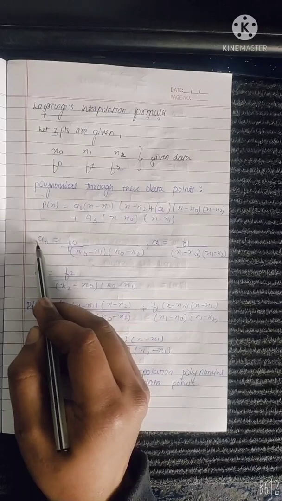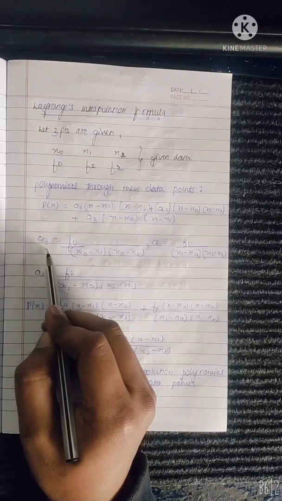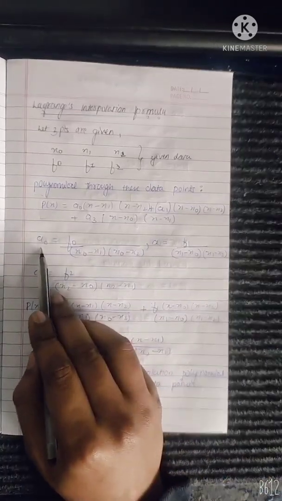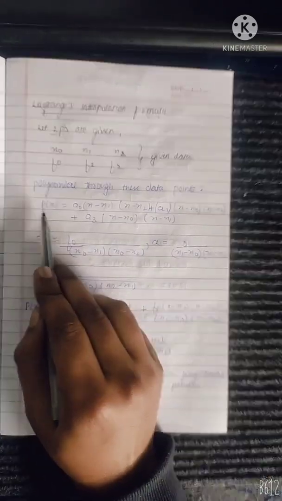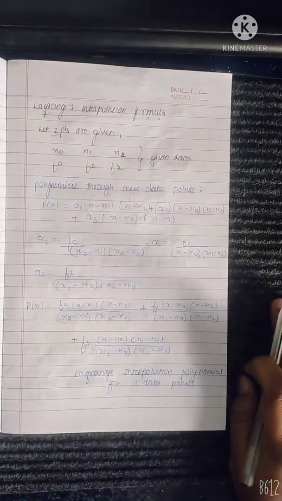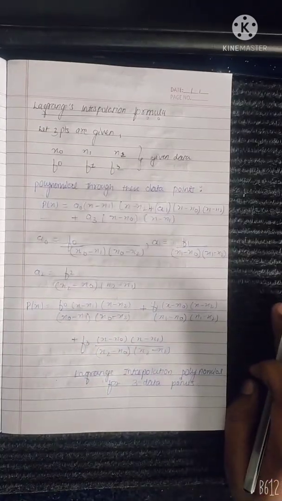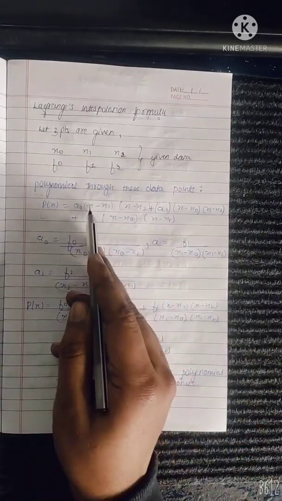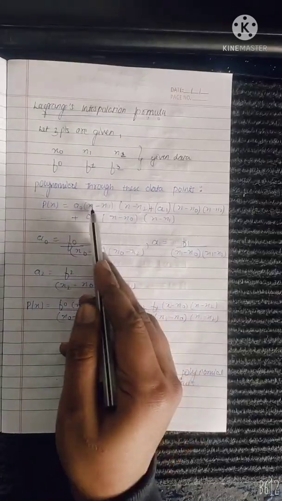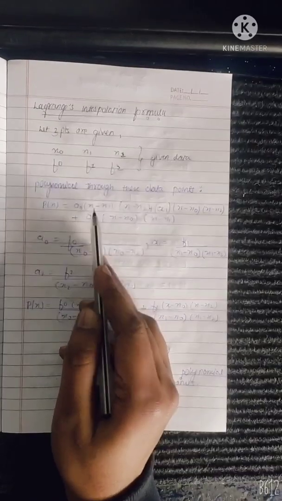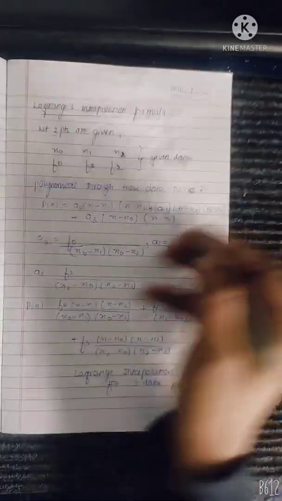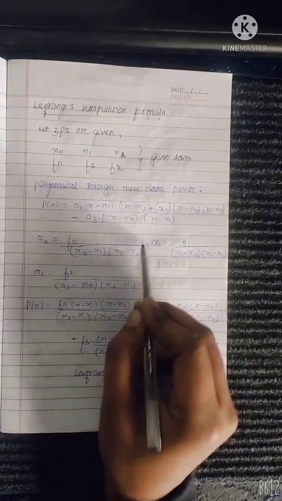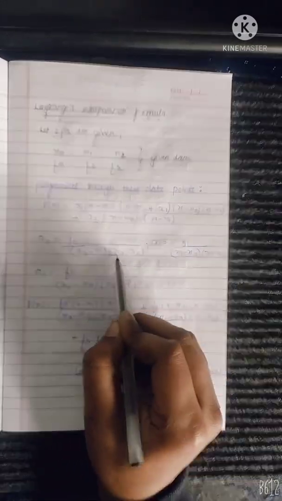Now, to find a0, we take px as f0, so we replace x by x0. What we get is a0 equal to f0 divided by (x0 minus x1)(x0 minus x2).